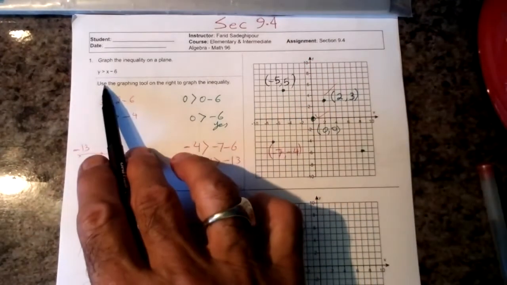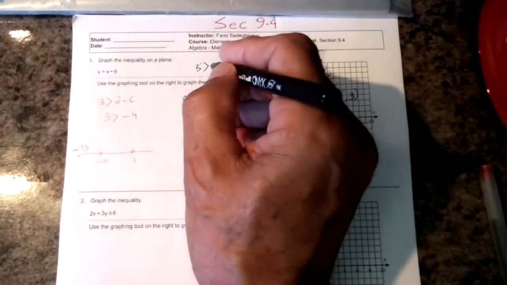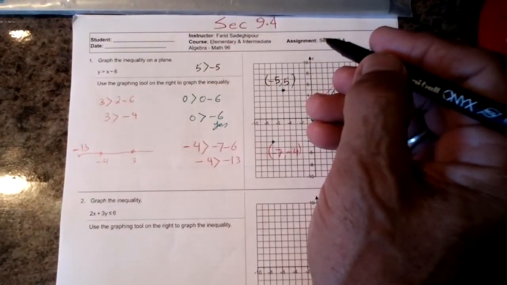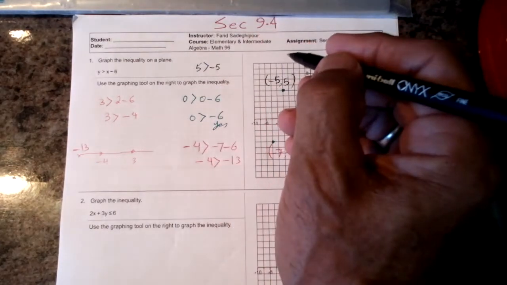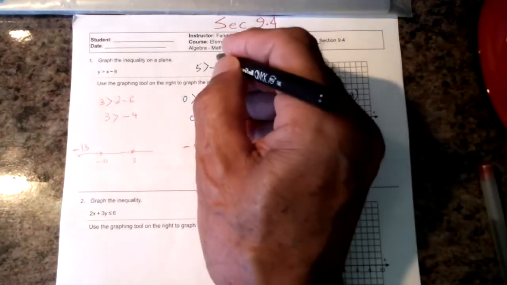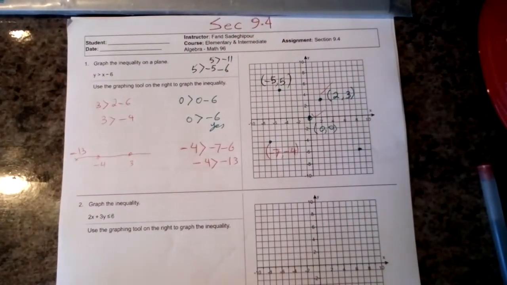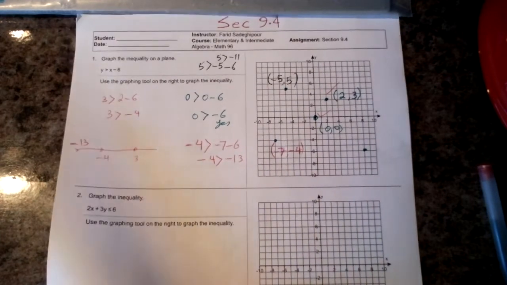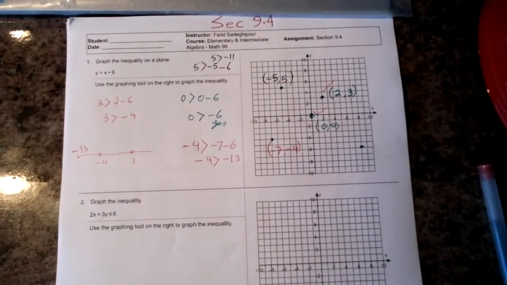When I substitute that point here, 5 is greater than negative 5 and negative 6 is negative 11. So there are points on the graph that satisfy the inequality, and there are points that do not. So far, they all work.